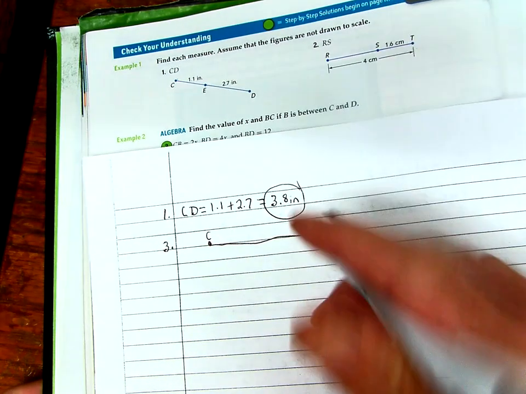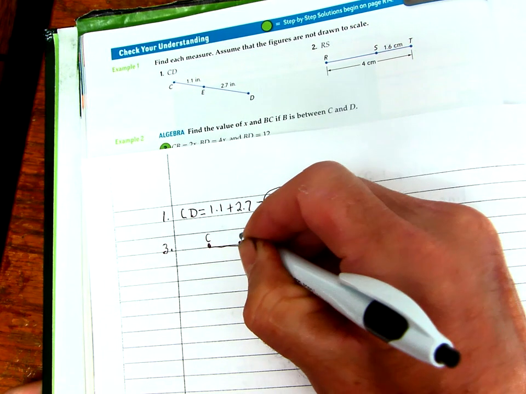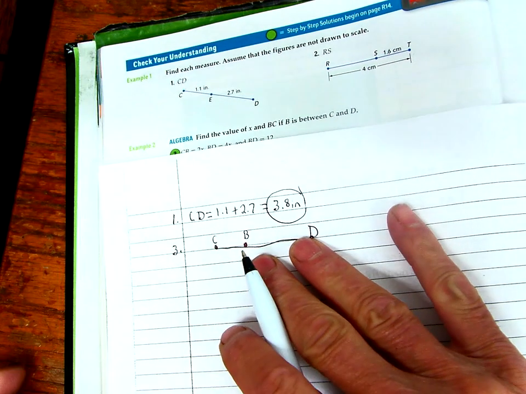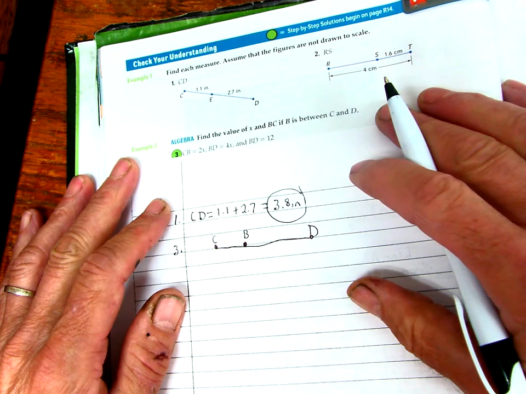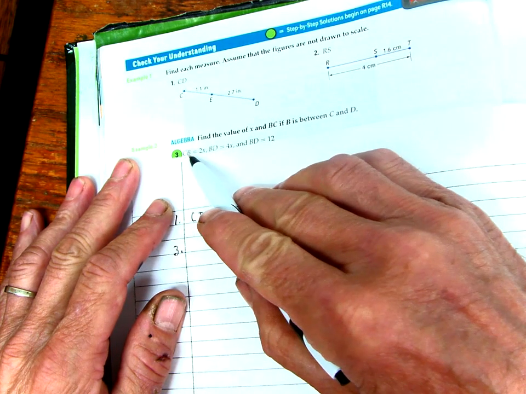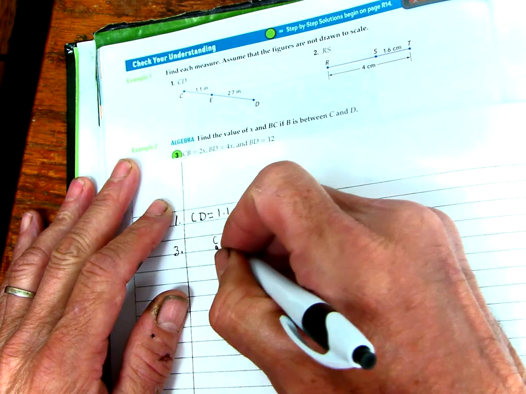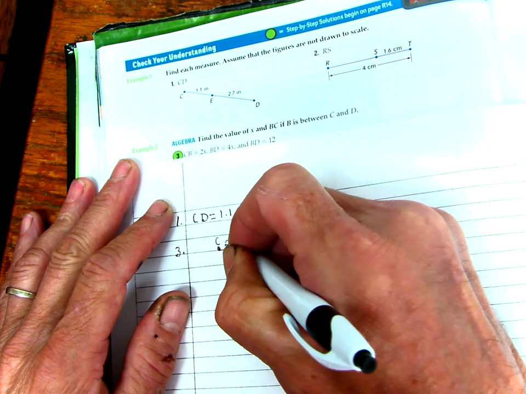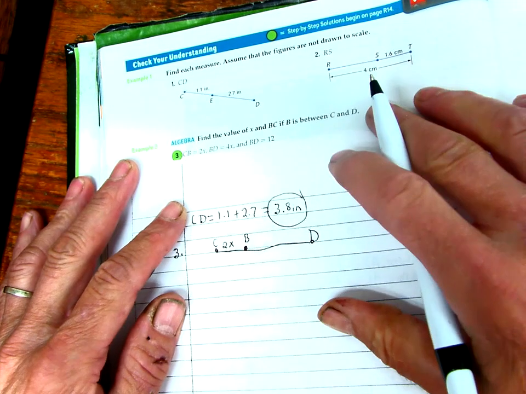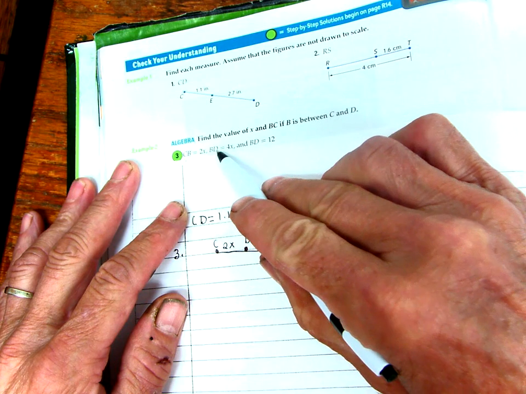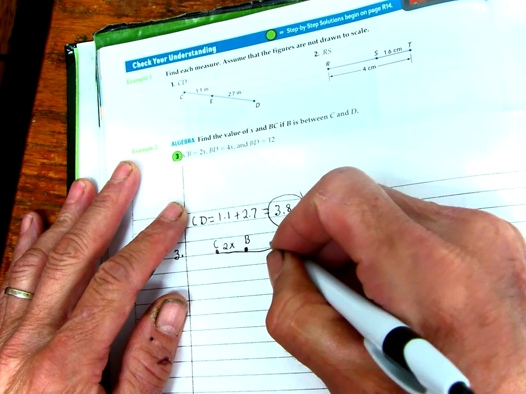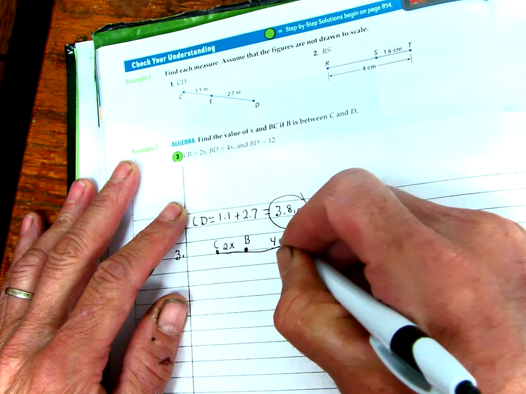From C to B equals 2x. So 2x, I'm going to write that in there. From B to D is 4x.